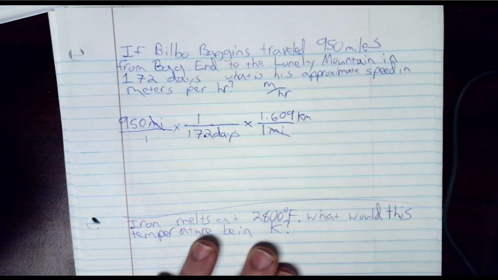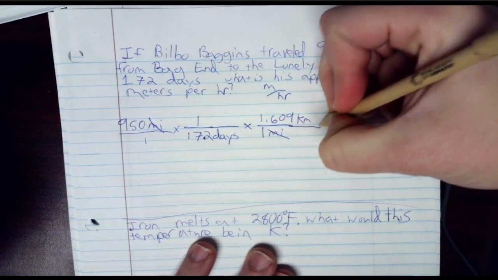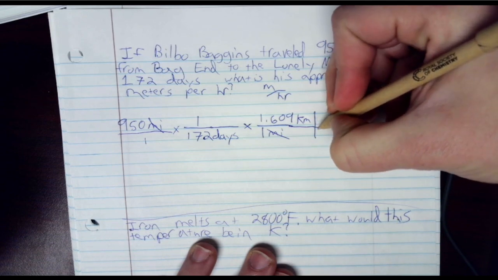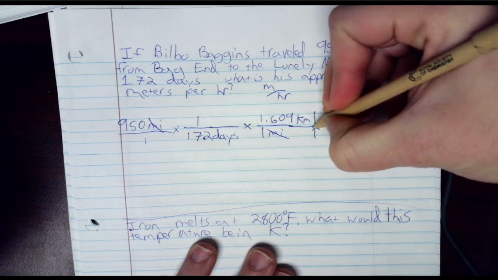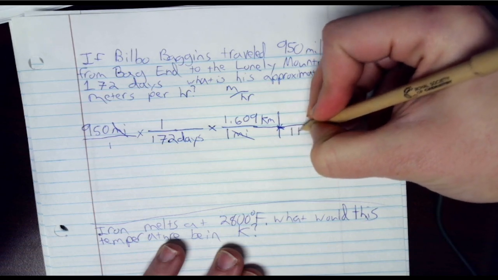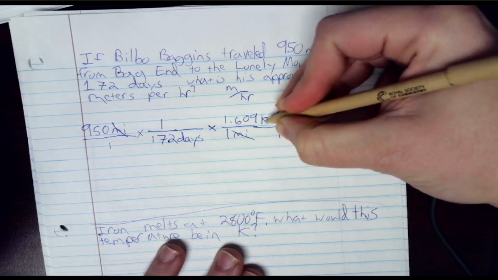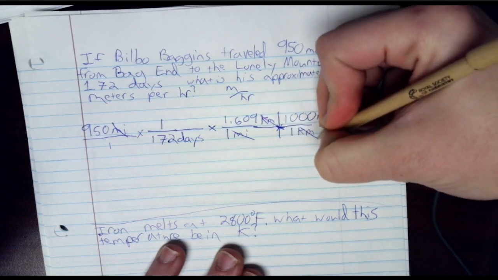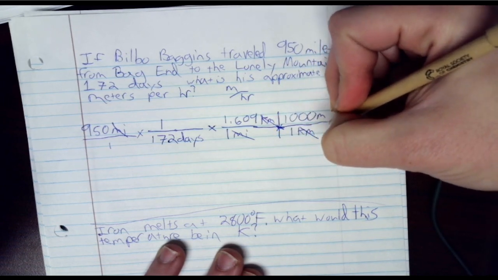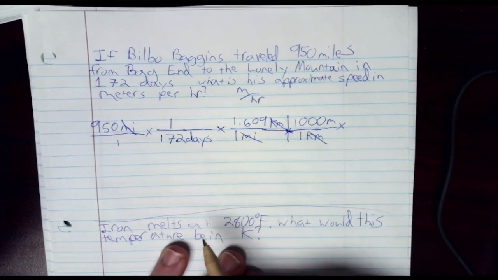Miles over miles, those cancel out. However, I want meters. So the next conversion, I'd be multiplying by, in 1 kilometer, there is 1,000 meters. Kilometer cancels kilometer. So I have now meters per day.